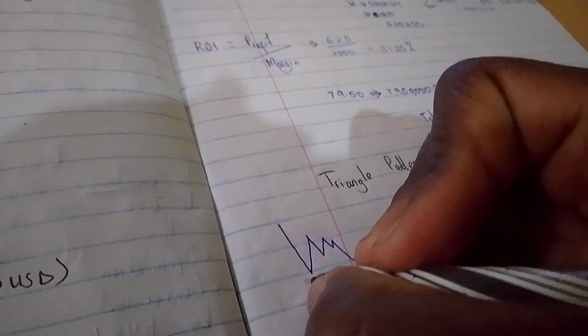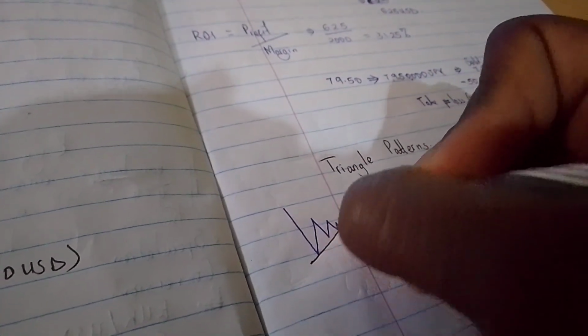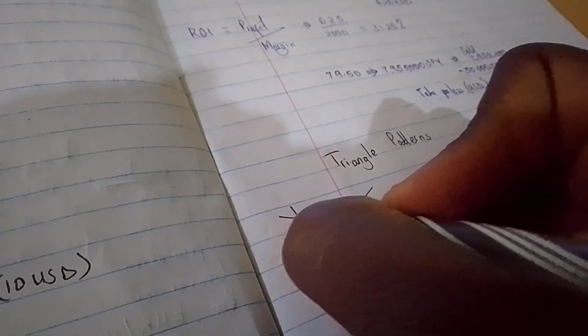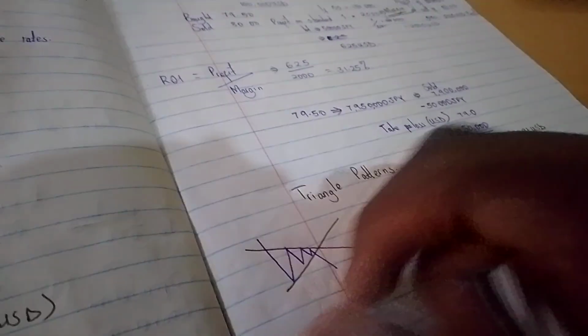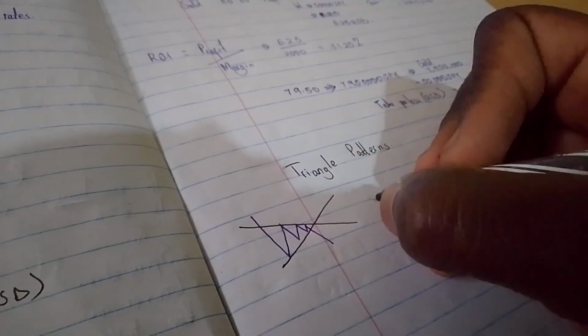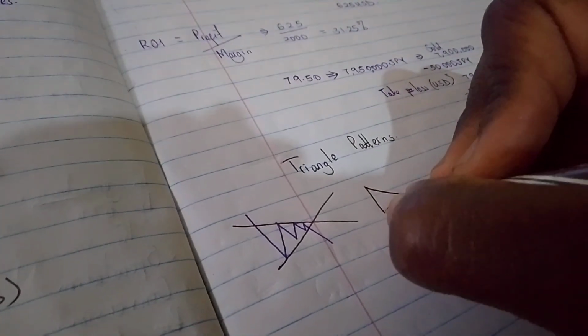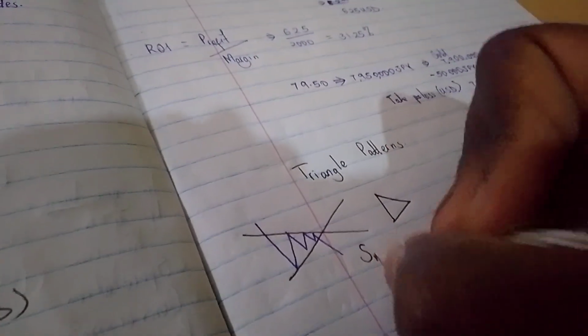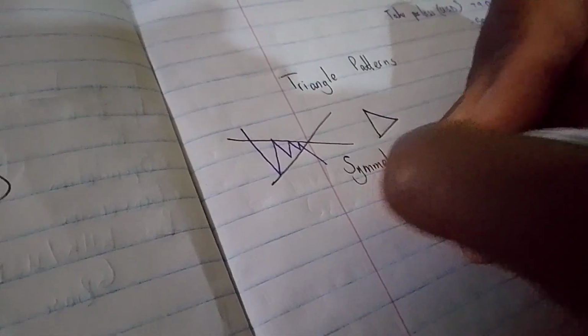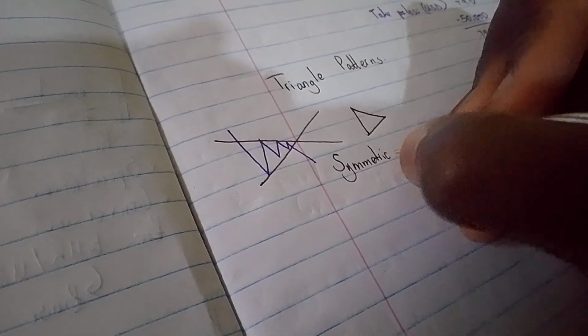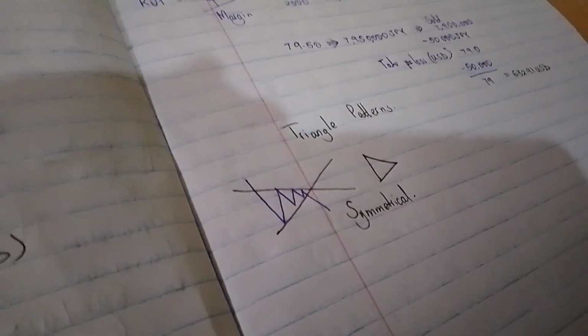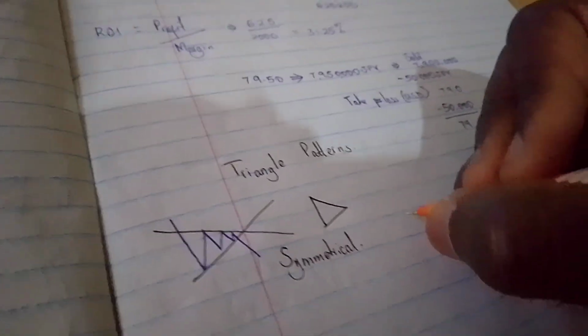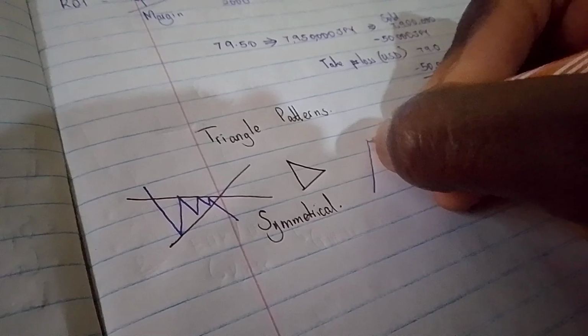Let's say that one. If we draw a line below it like this, and then we draw another line downward like that, you see, this is symmetric. This side and this side look almost similar. That's symmetric. It forms such a triangle as this. So that one we call symmetrical. And then let's look at this one. There's another that moves in this manner.